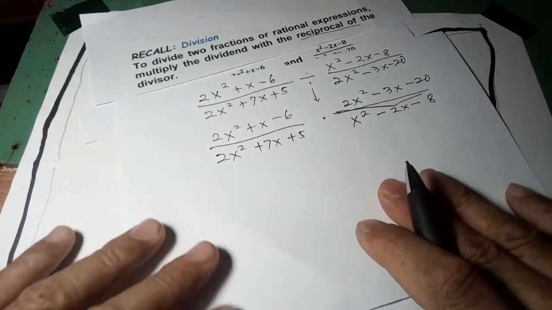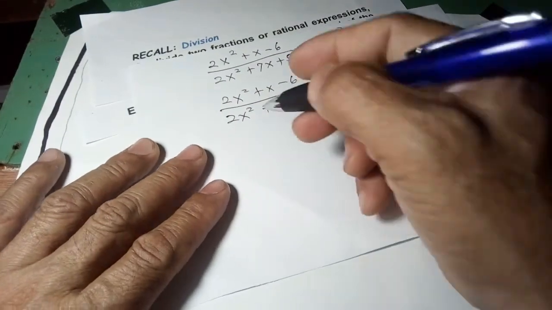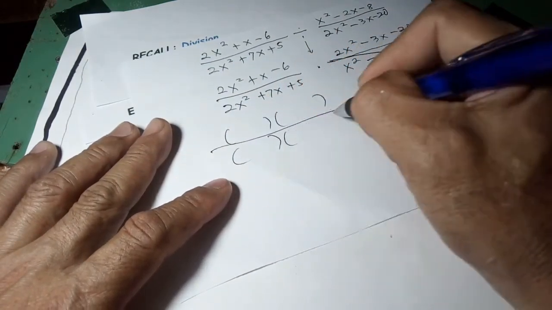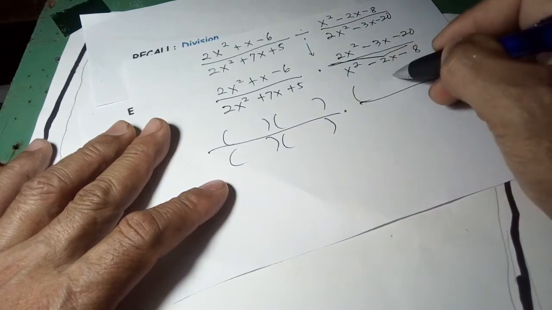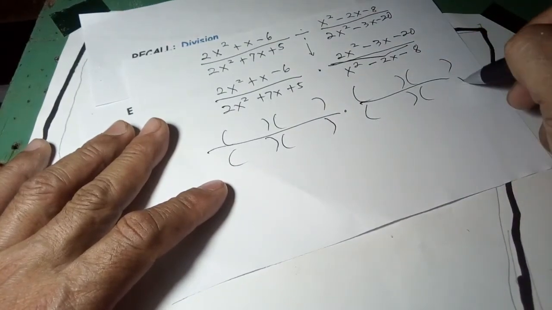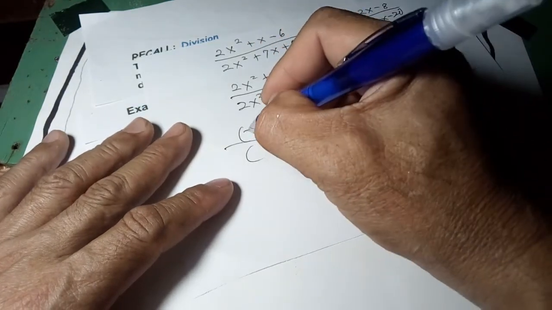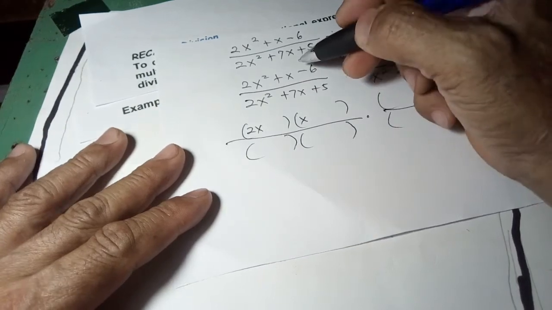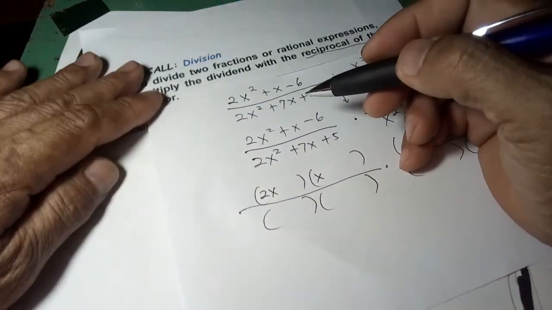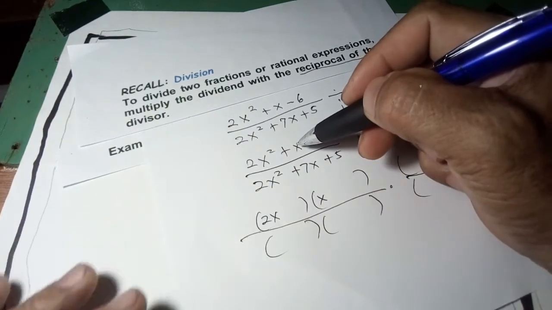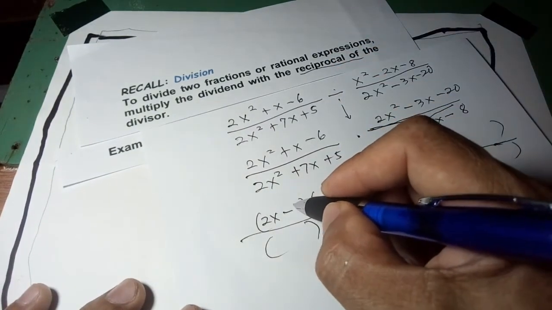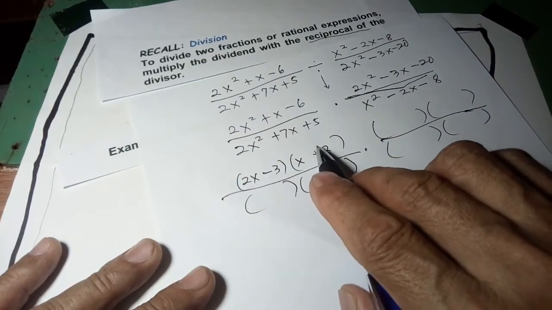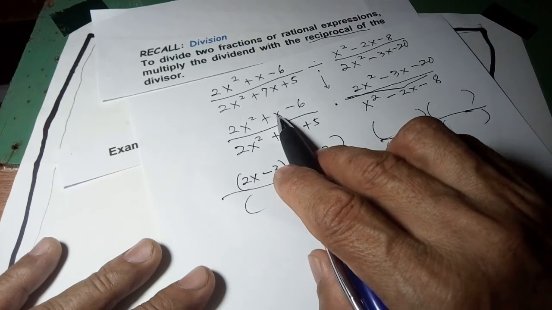Next step, factor both numerator and denominator. The factor of 2x squared is 2x times x. The factor of negative 6, so that we will obtain the middle term which is positive x, we have negative 3 times positive 2. So that when we multiply these two binomials, we get the middle term positive x.